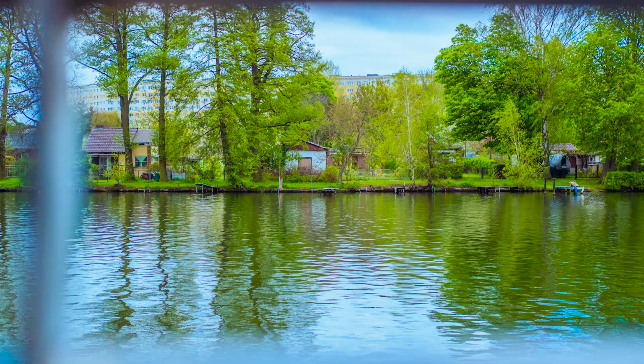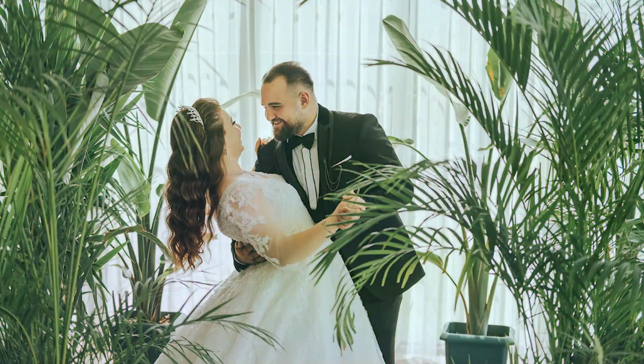Let's see examples. Here you can see how I use the frame. In this photo and this photo I use plants as frames. The last one is background and foreground.